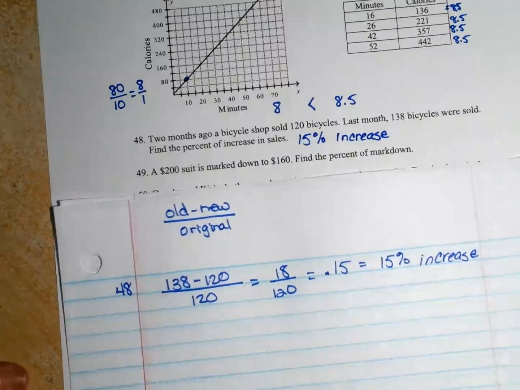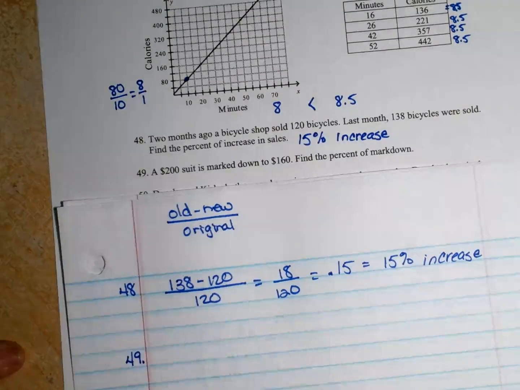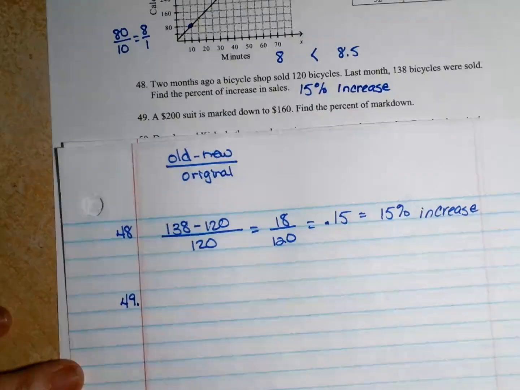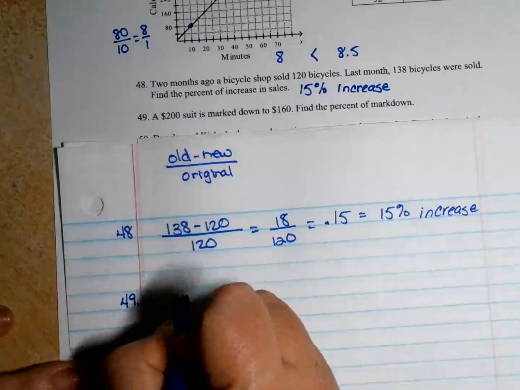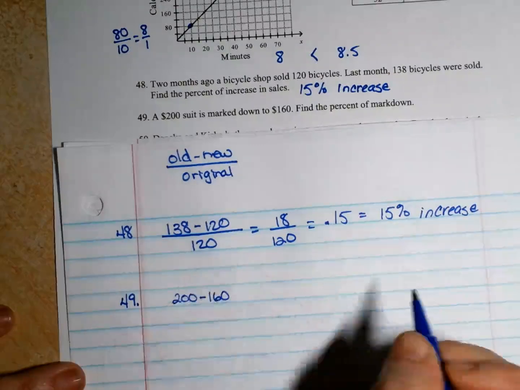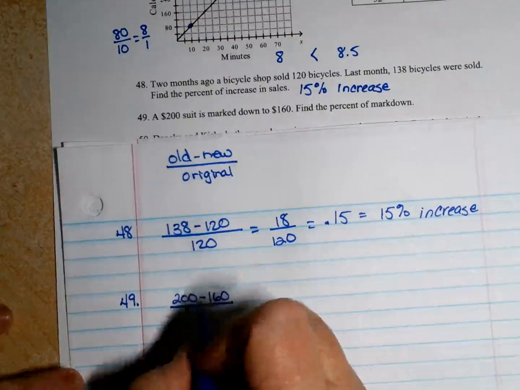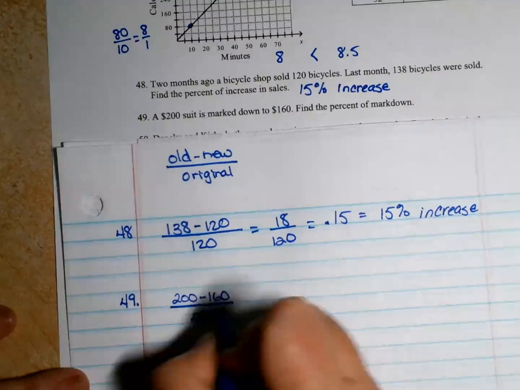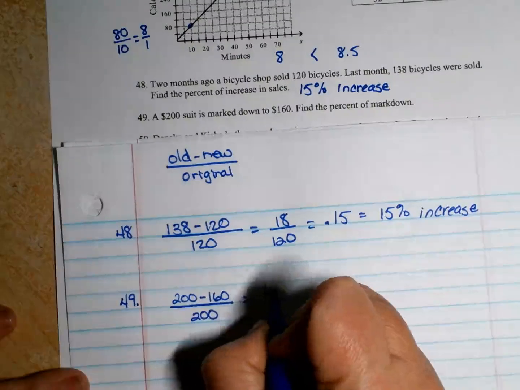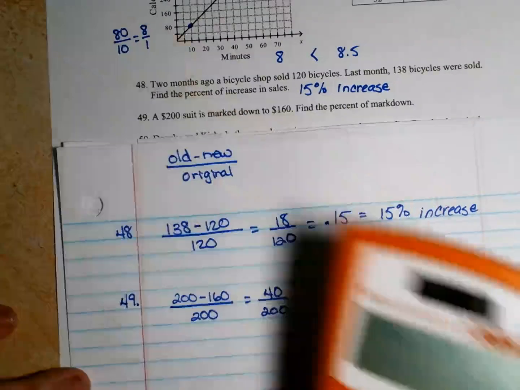All right. 49 is also a percent of change problem. I have a suit that's $200. It's marked down to $160. And my original price was $200. So that's a $40 difference out of 200.